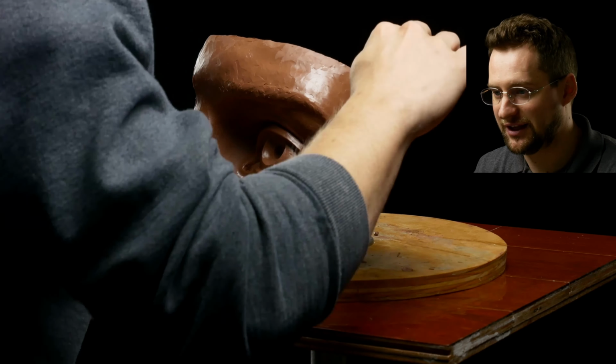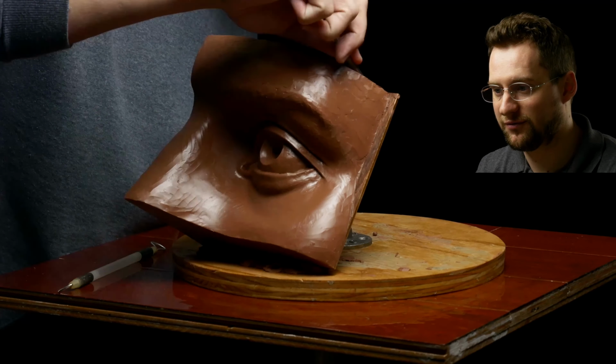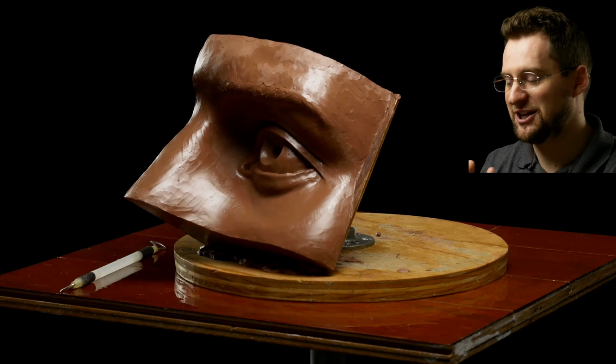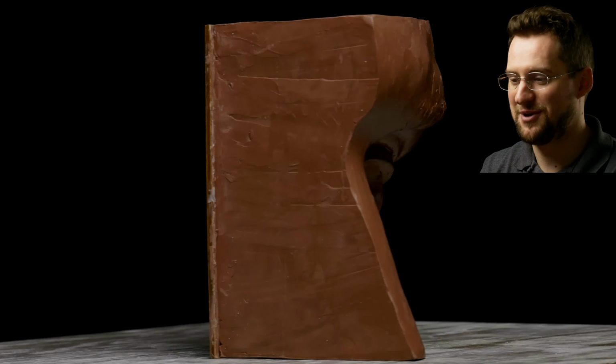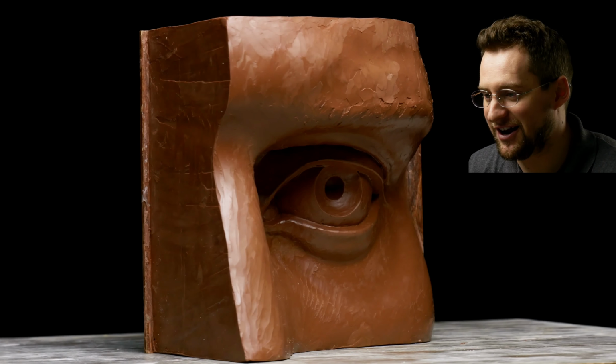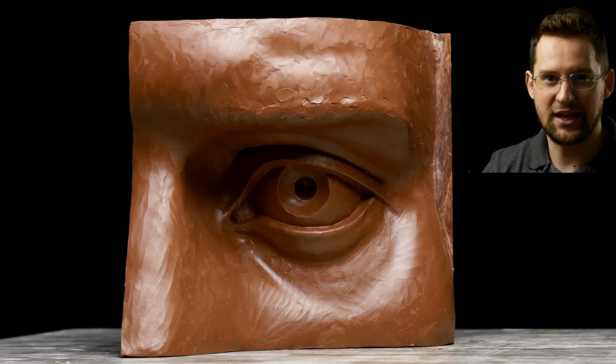So now I'm just cleaning things up, final cleanup, and there we have it, the finished eye study. This is like twice life size, or maybe a little bit larger.